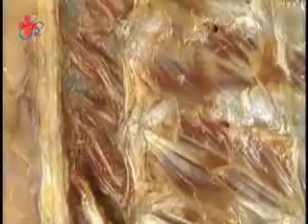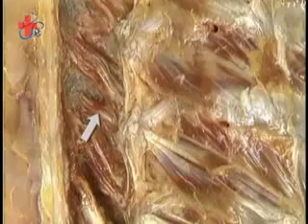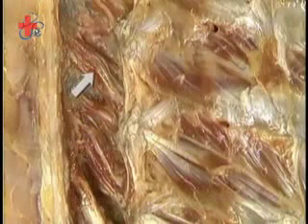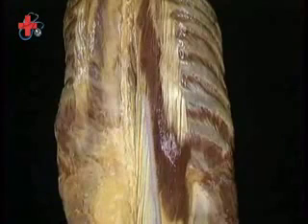Before we do that, let's briefly review what we've seen of the muscles of the back and the contents of the vertebral canal. Here are the short rotators, the long rotators, and the multifidus. Here's the erector spinae, spinalis, longissimus thoracis, and iliocostalis lumborum.